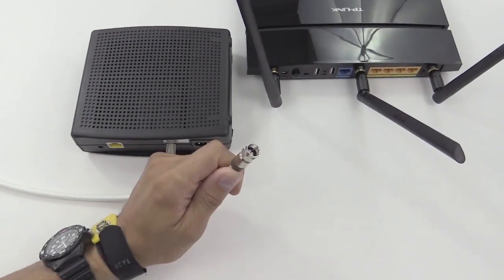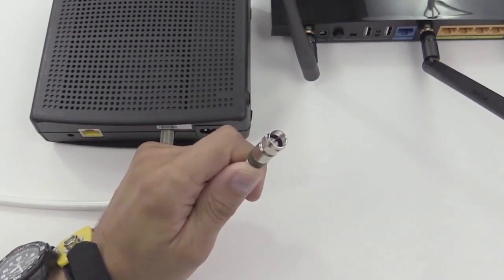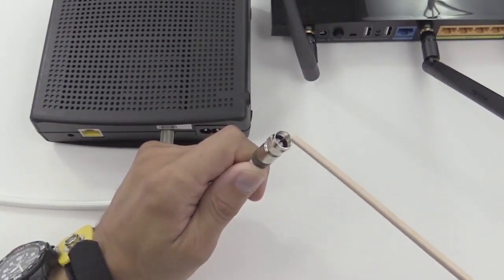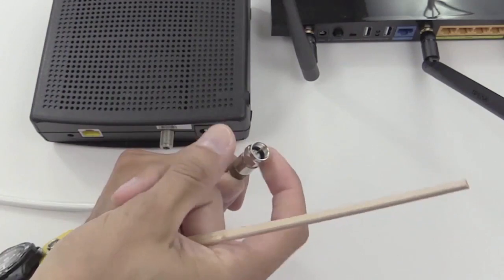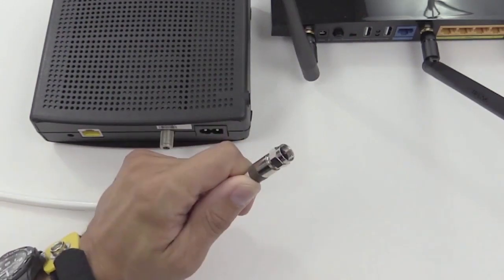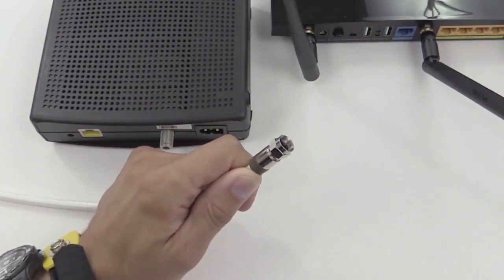So here we have our coax connector. This is the F connector that we spoke of. It's a screw-on connector, and here's the pin. That's the actual wire for transmission right there. And this turns right onto the port on the device in question.